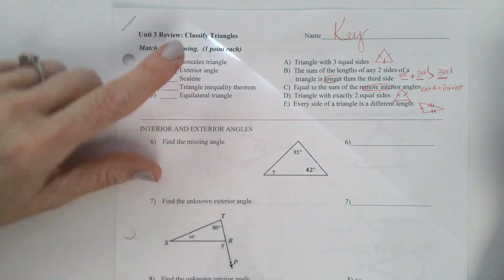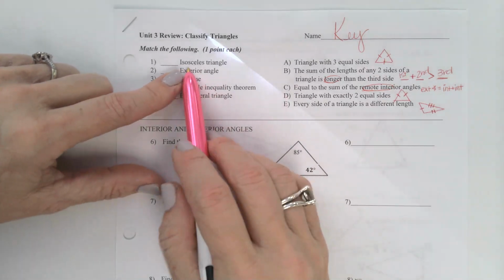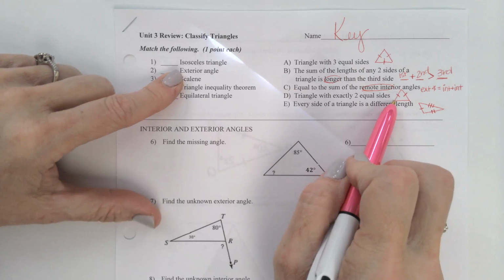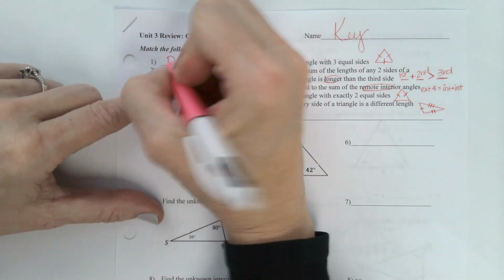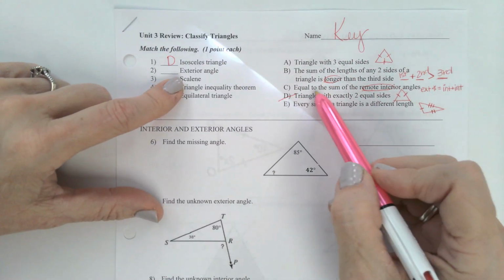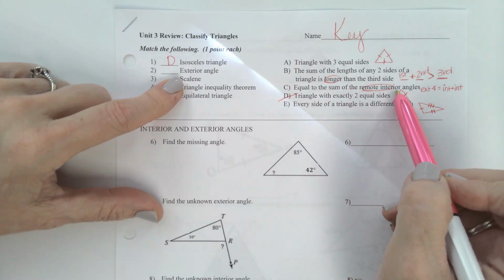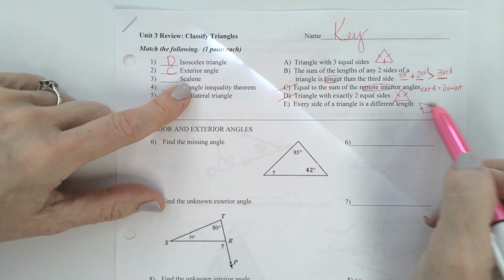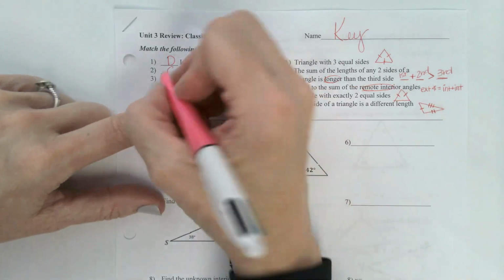Okay, so then when I come over here, isosceles triangle. Well, I know that that has two equal sides, so that's what that looks like. Exterior angle, that's that one that's equal to the sum of the remote interior. Scalene, all the sides are different.